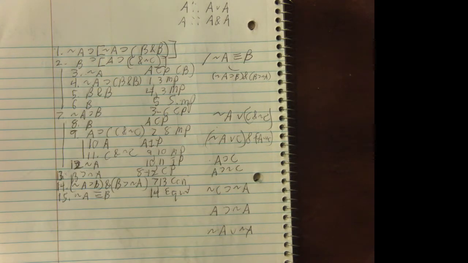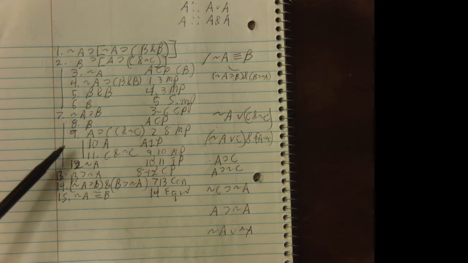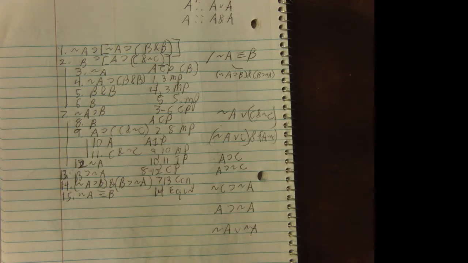Okay, so this is another example of why it's really helpful to understand how you can do and should do assumptive proofs within assumptive proofs. So a conditional proof within an indirect proof, or an indirect proof within a conditional proof, just like the one they did on page 122 before.